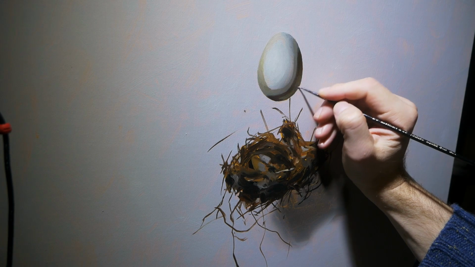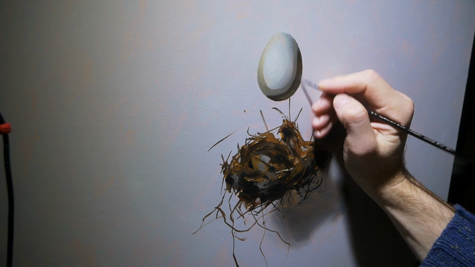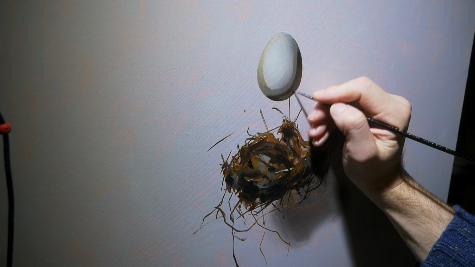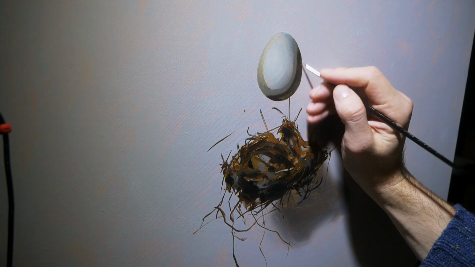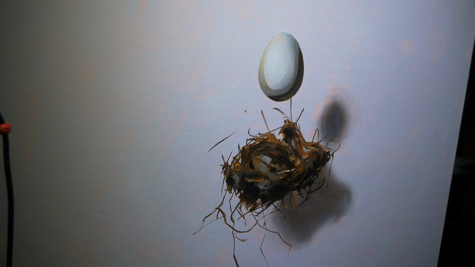It doesn't quite fit the colour profile of the whole painting. So I'm going to spend a little bit of time fiddling with that as I carry on reworking this egg.